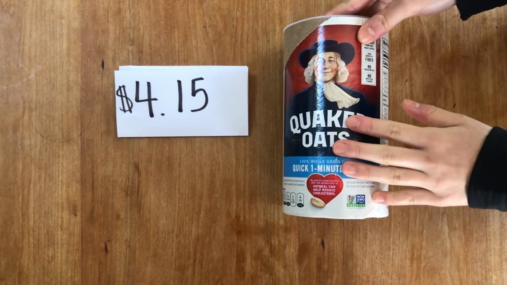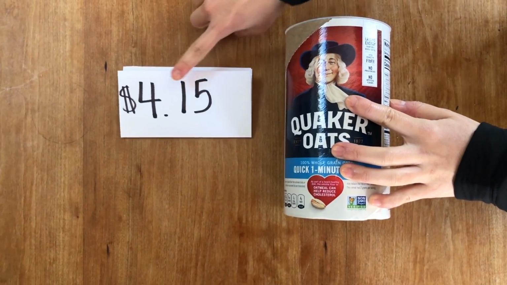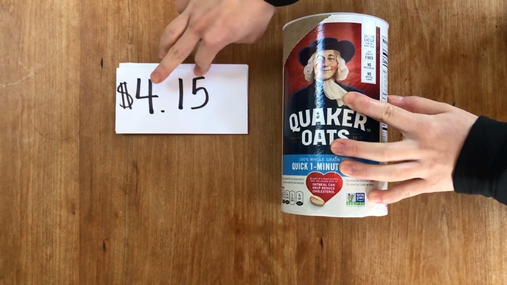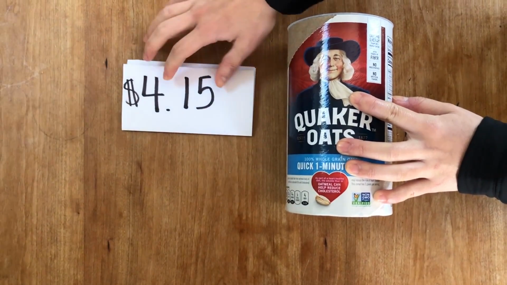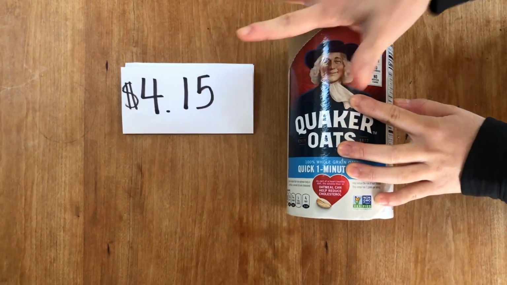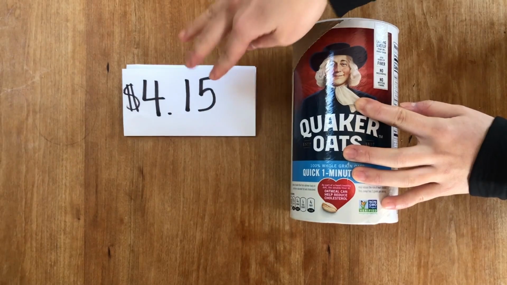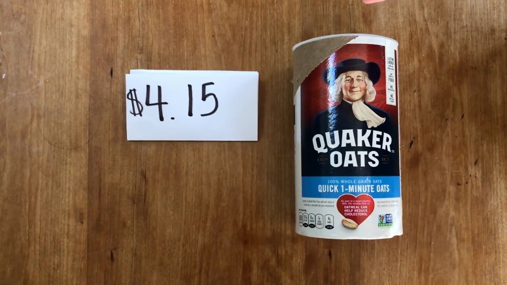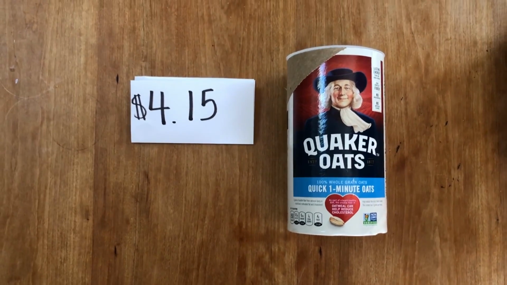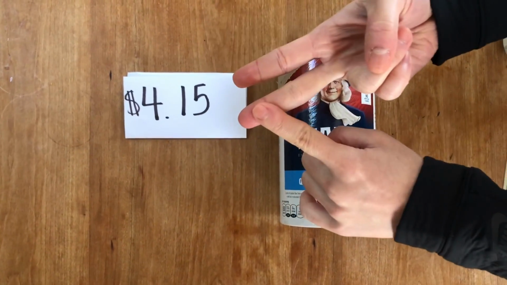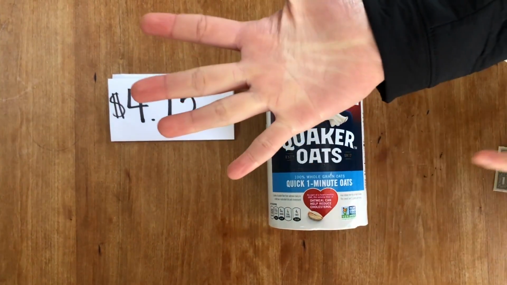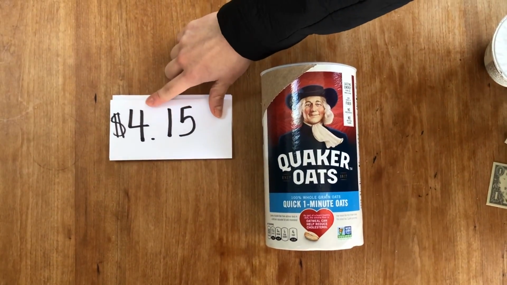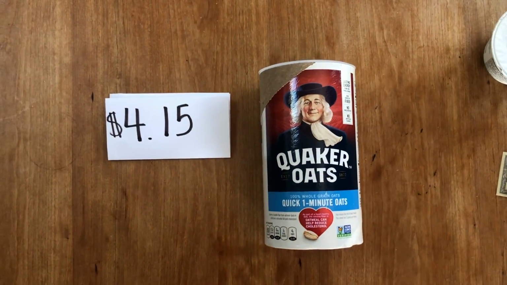Now we have this oatmeal, and it says it costs $4.15. So that means it costs more than $4. So that's $4.15, so some extra change. To avoid having to count out all the coins, we're just going to think of the next dollar up. So what comes after 4? 1, 2, 3, 4, 5. 5 is the next dollar up after $4.